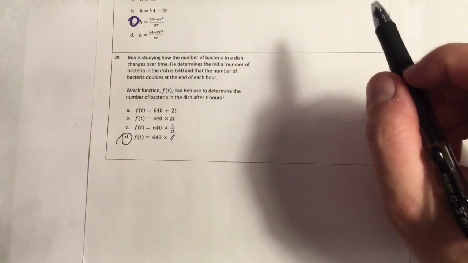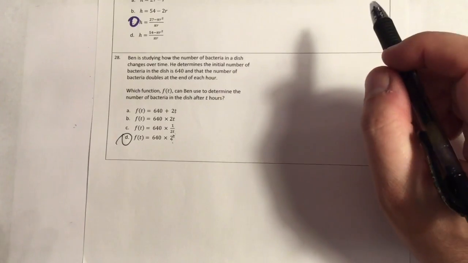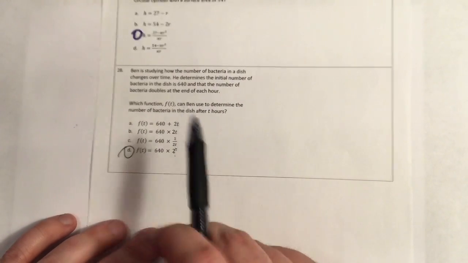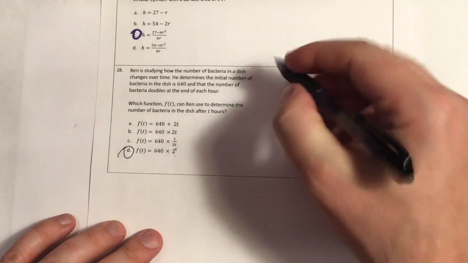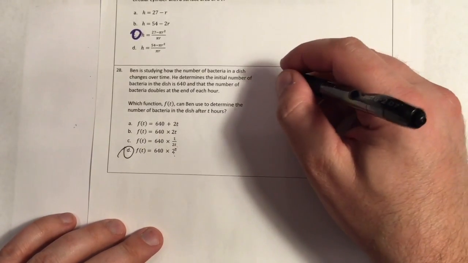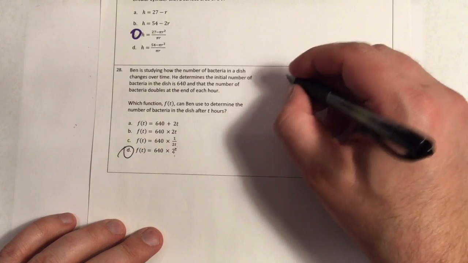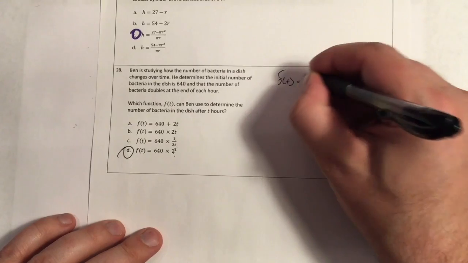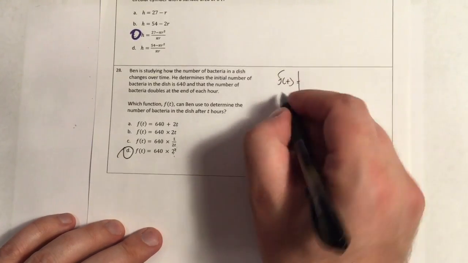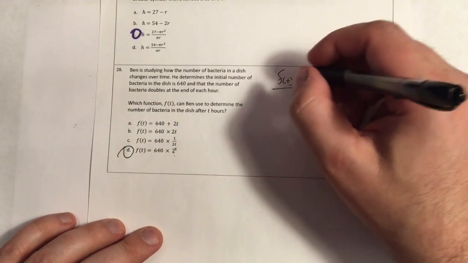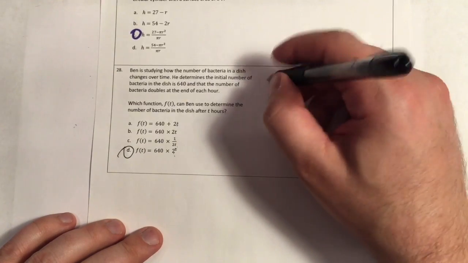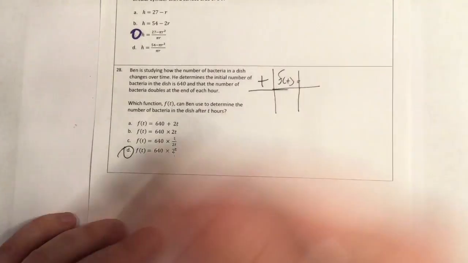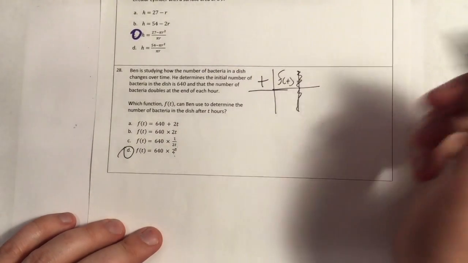So f of t equals, all right, well, 640 plus 2t. This is going to be a linear function, right? I said a way that might help to think about it is I could think of, right, like f of t, I'm sorry, and, I'm sorry, I'll do maybe like this instead. I could think of t and f of t, there you go.